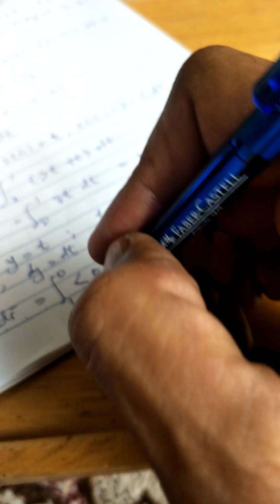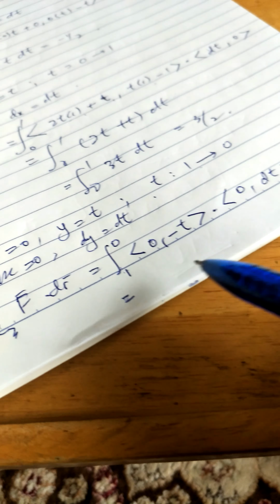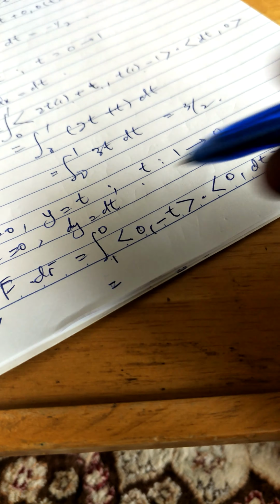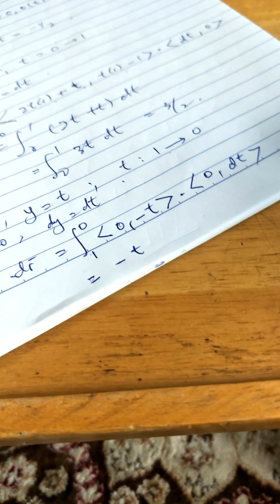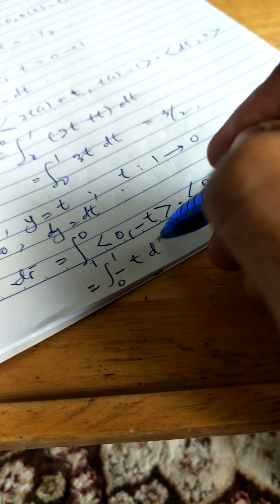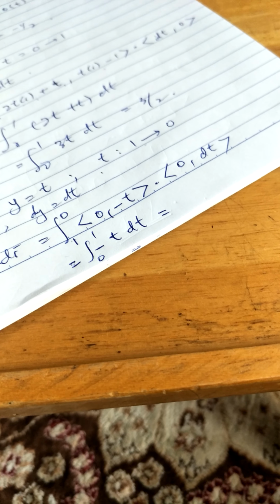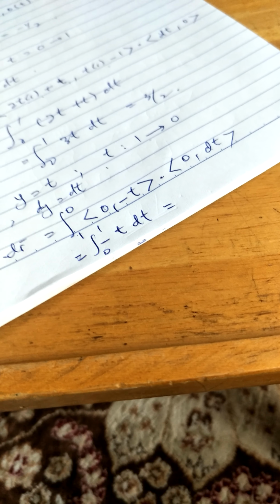So we have, what do we have? Negative t, integrate 0 to 1 dt. Alright, so what is this? You have minus t squared over 2, so you have half.